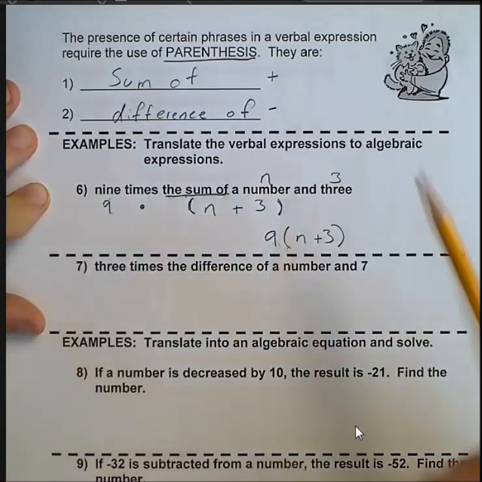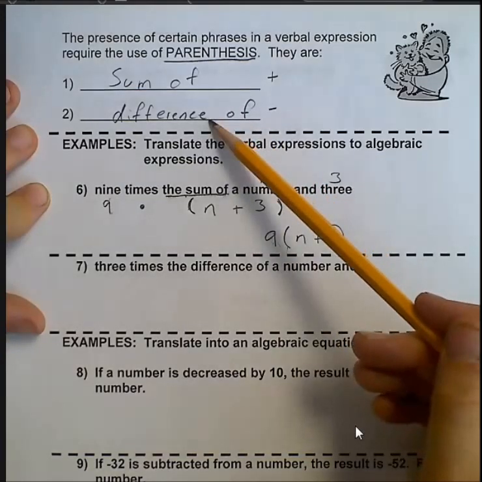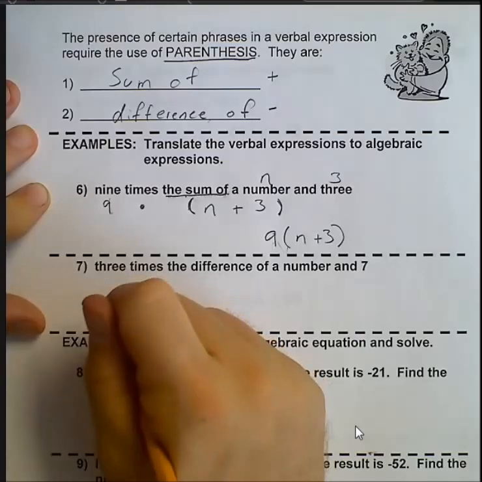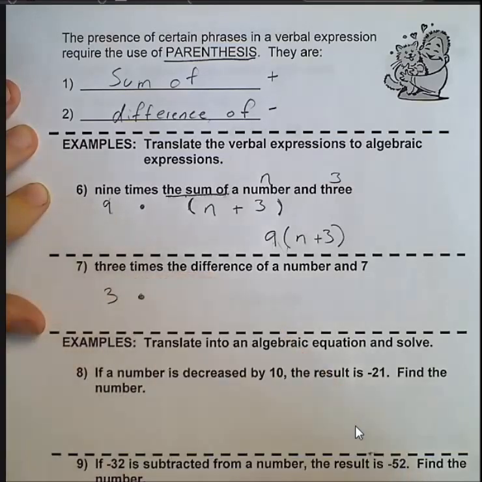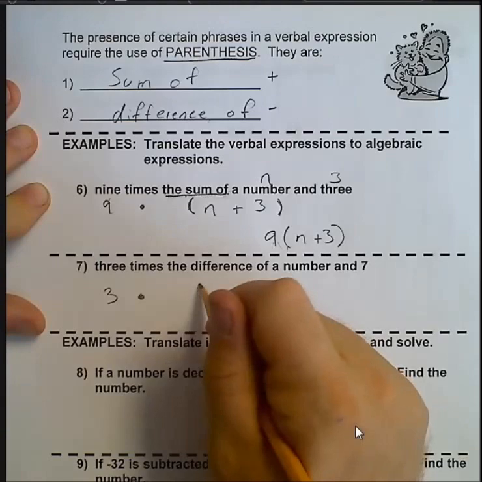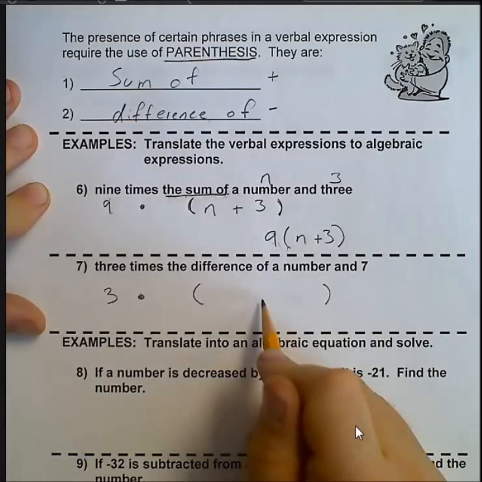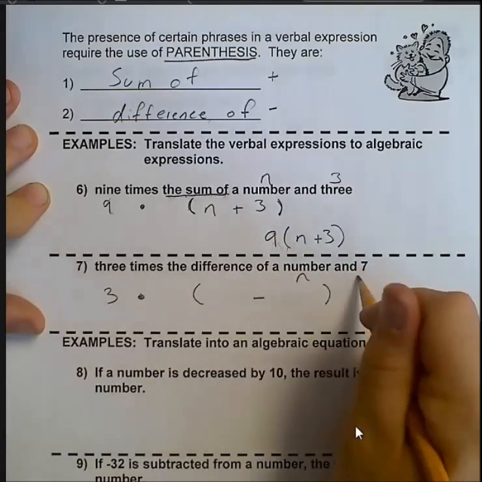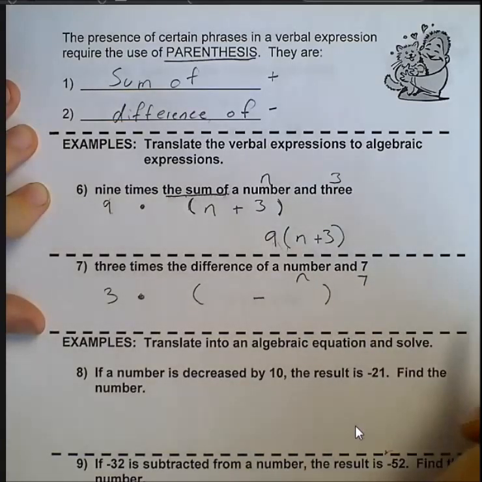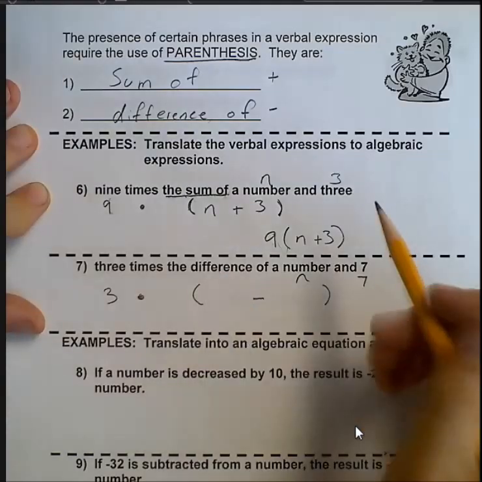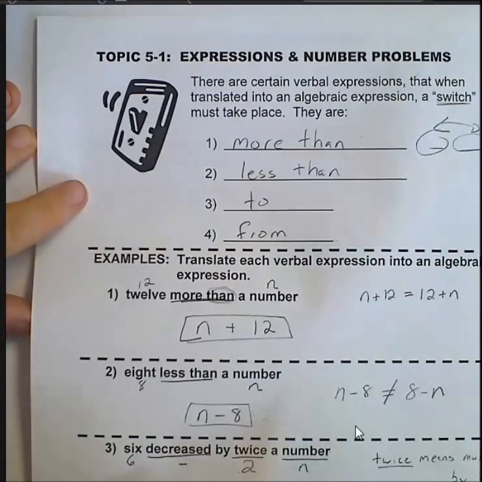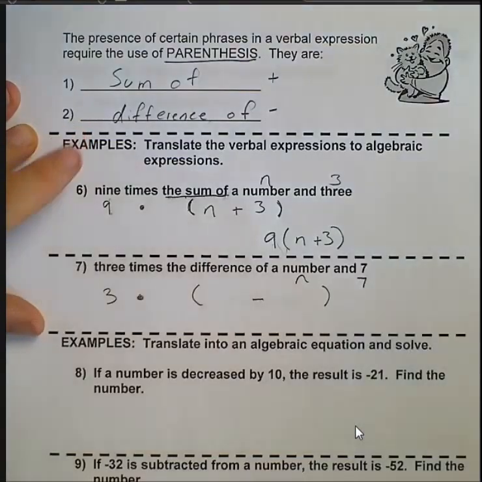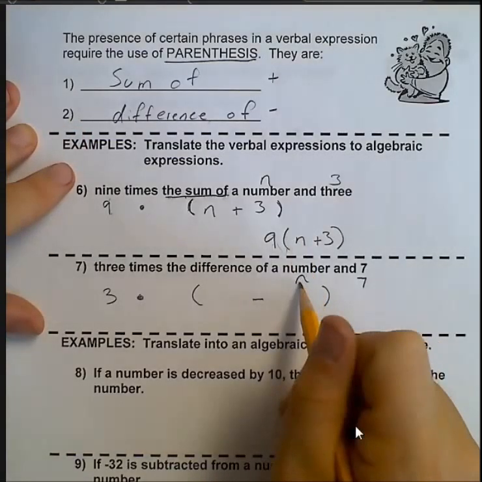Now we're going to give an example using difference of. 3 times the difference of, that means we're going to subtract a number and 7. Now difference is still not one of our switch terms, so we are not going to switch. We're just going to put the numbers in the same order that they appear.